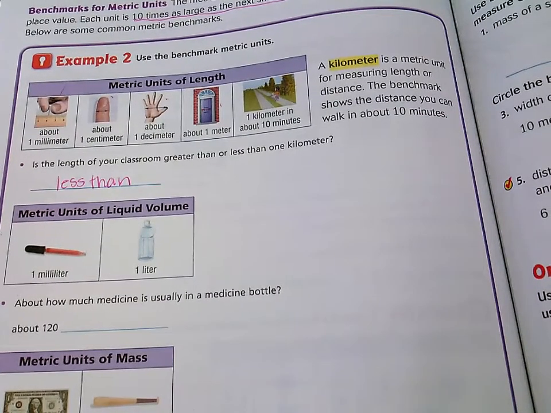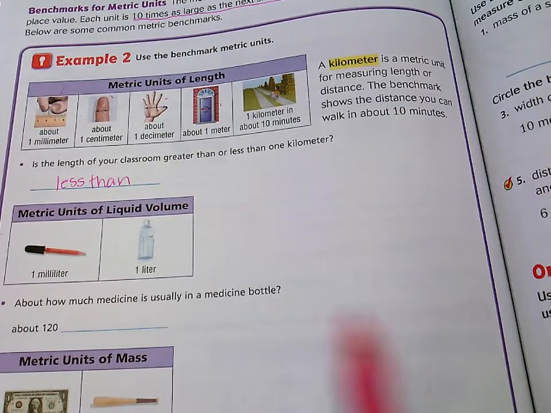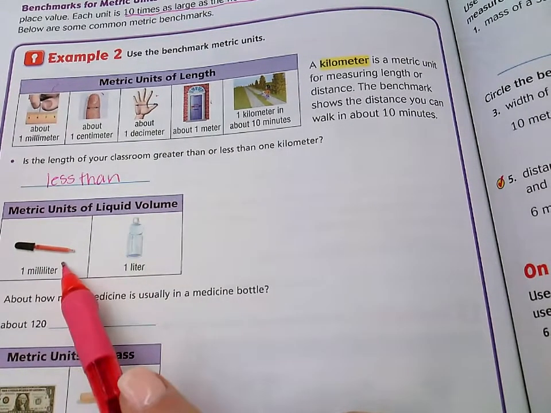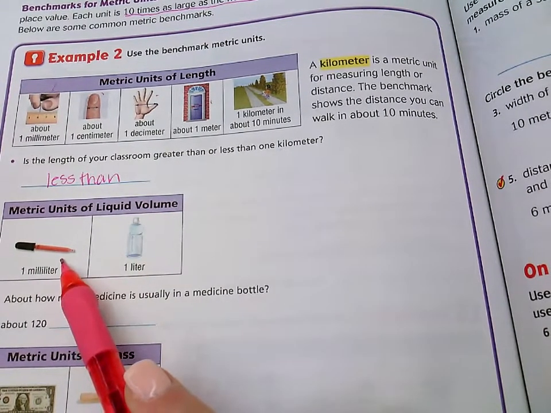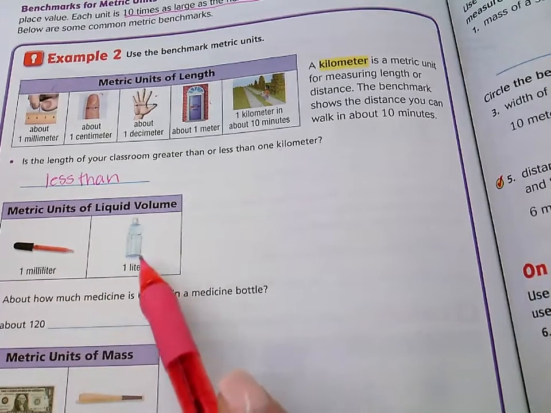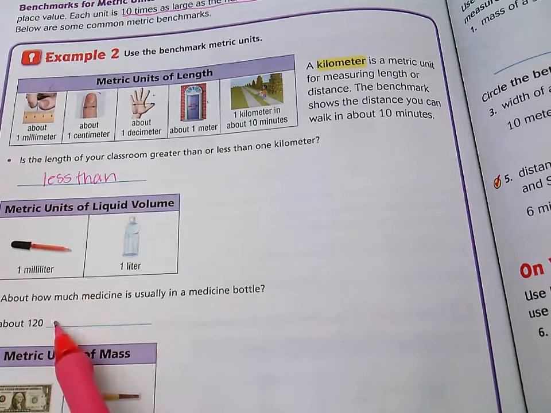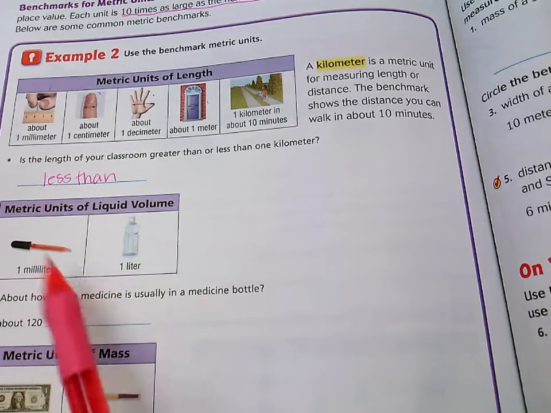About how much medicine is usually in a medicine bottle? We're going to go over metric units of liquid volume. We have milliliter, that's usually in the dropper that you might take medicine from, or a liter is kind of like my water bottle. So about how much medicine is usually in a medicine bottle? About 120 milliliters.